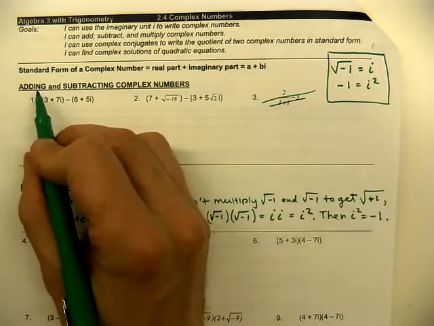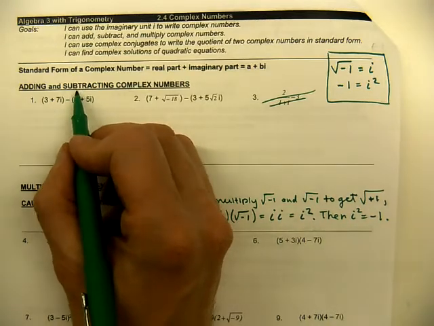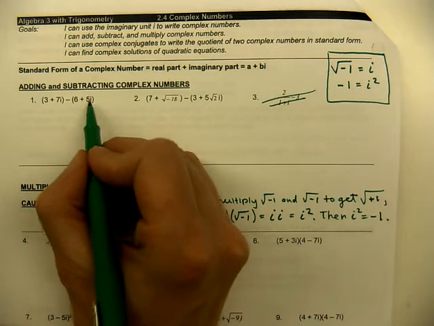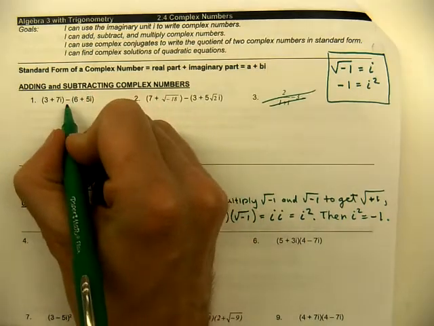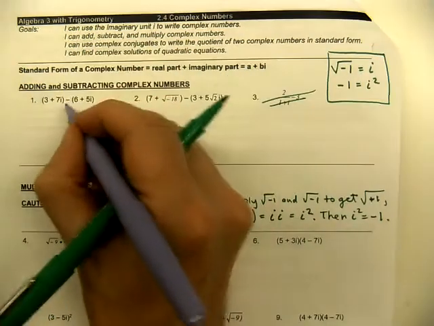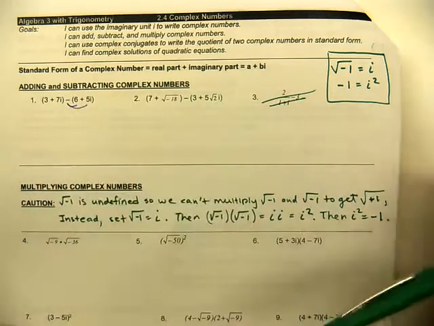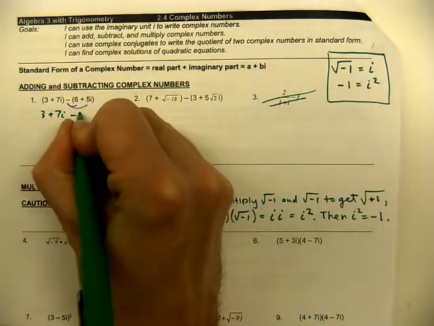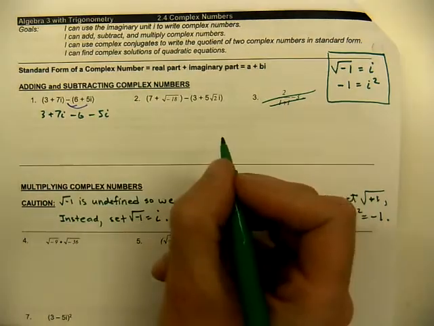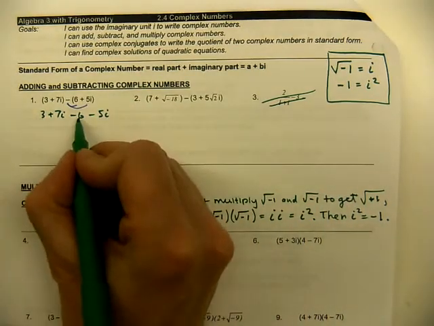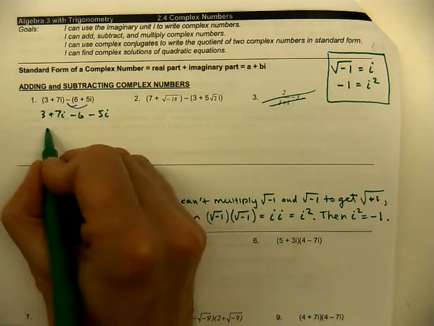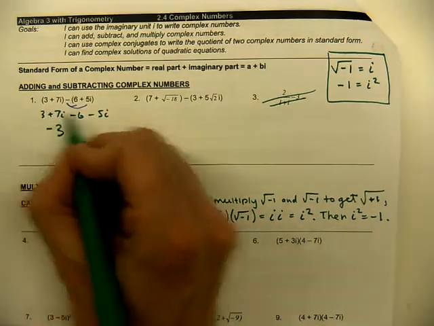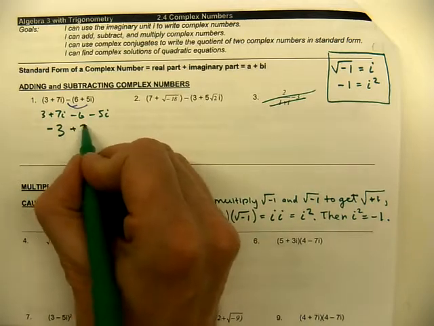When we're looking at adding or subtracting these complex numbers, it's really just combining like terms. So you combine the reals with the reals and the imaginaries with the imaginaries. I think it helps to distribute the negative first before I start combining. So we have a 3 plus 7i, and then minus 6 and minus 5i. So we want to combine the real component with the real component, so 3 take away negative 6. And then the imaginary with the imaginary component, so 7i minus 5i gives us positive 2i.